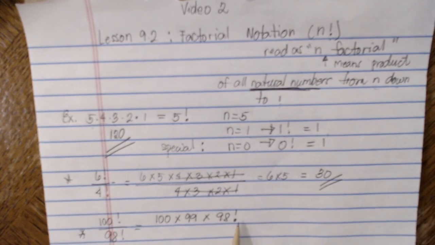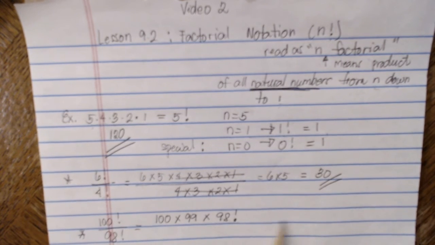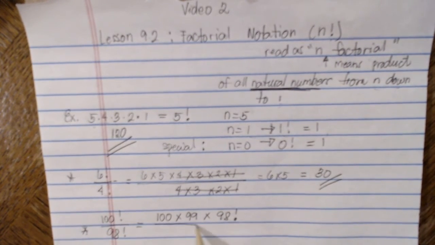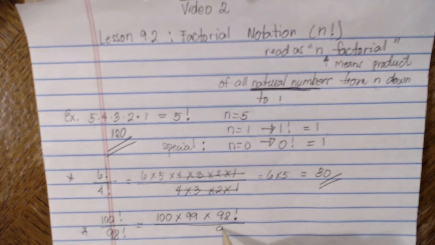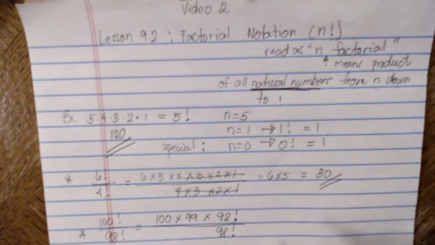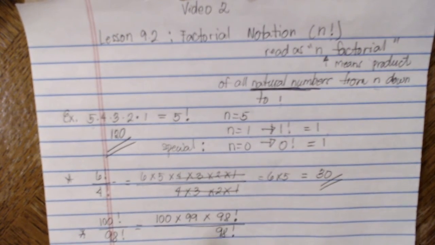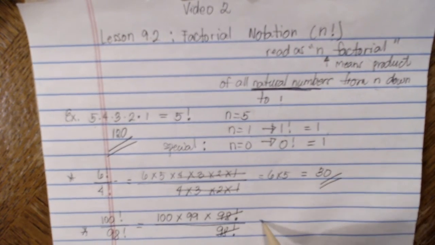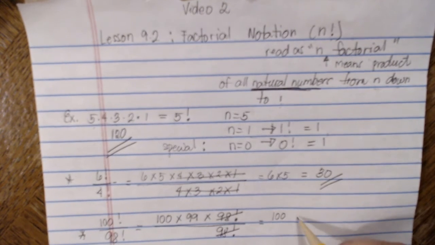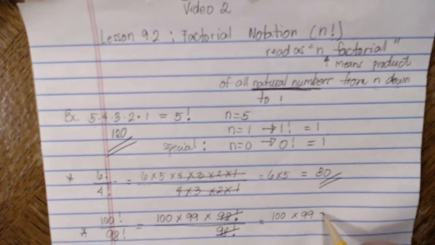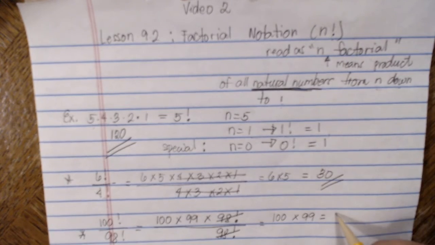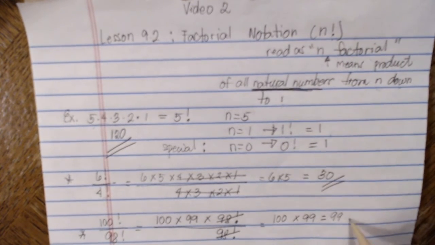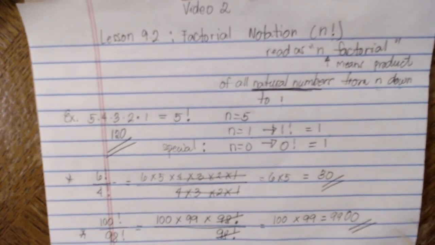because 98 times 97 until it's too many. And then 98 factorial. That's the reason why I stopped at 98, because I know I'm going to cancel anyway. So that cancels. So what you have now is 100 times 99, and you know that 1 times 99 is 99, plus add 2 zeros, so therefore that is your answer.